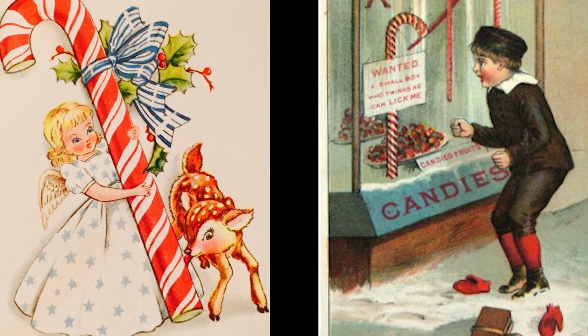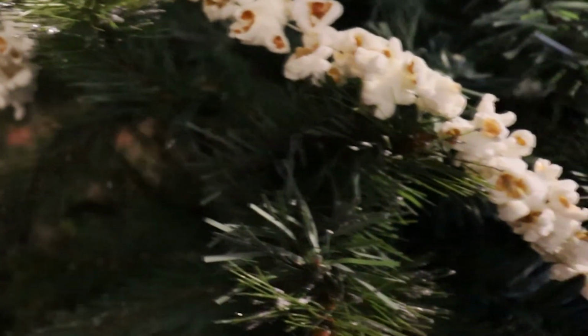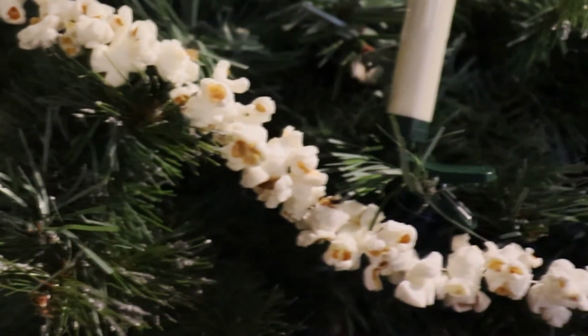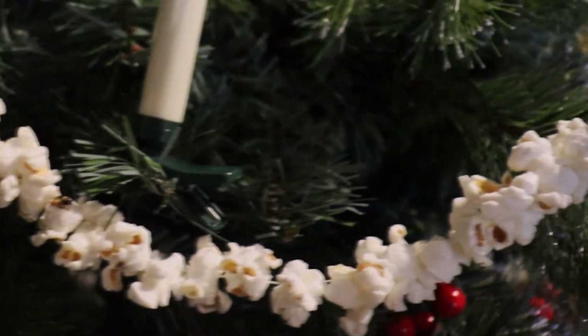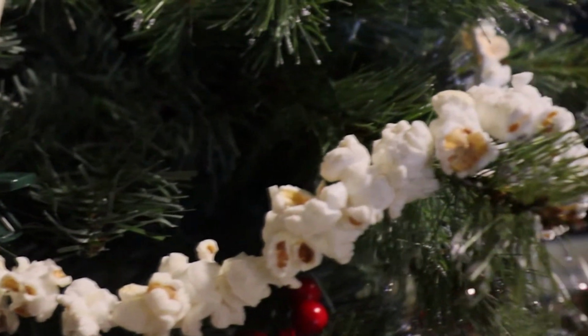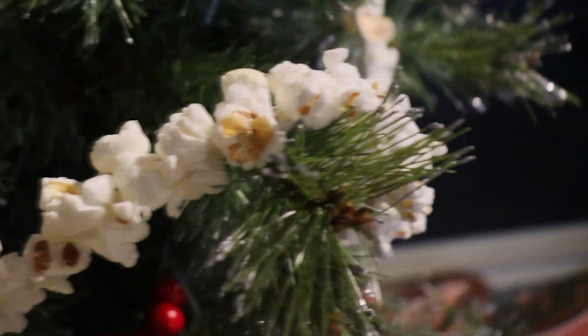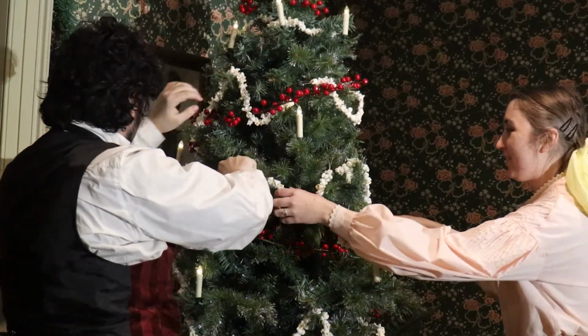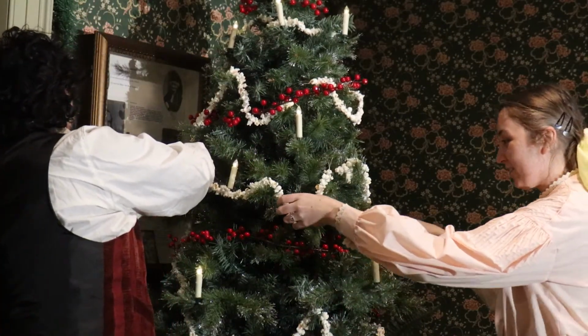Stripes weren't added to the candy cane until the early 20th century, but no one is certain how or why the stripes came to be. We can't mention food decorations without including the popcorn string. Although its origins are unknown, the popular Victorian tradition of stringing popcorn and berries may have come from the earlier tradition of decorating trees with whole fruits.